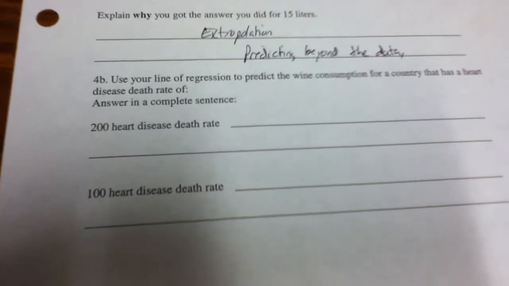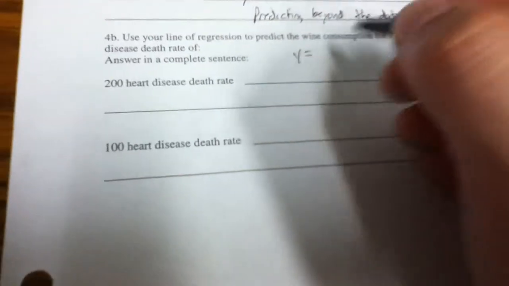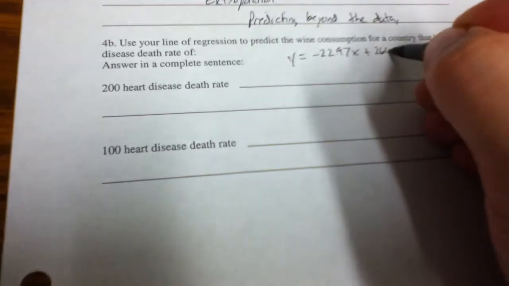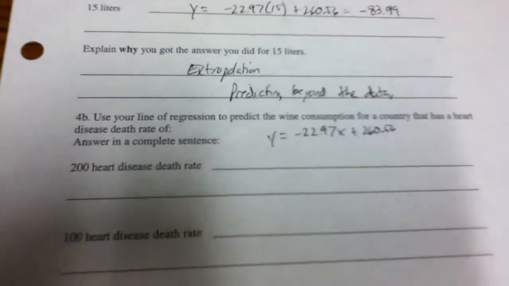Okay, next question. For 4b, we're not given liters, but we're given the heart disease death rate. So again, our equation is y equals negative 22.97x plus 260.56. Remember, x is the number of liters of wine consumed.